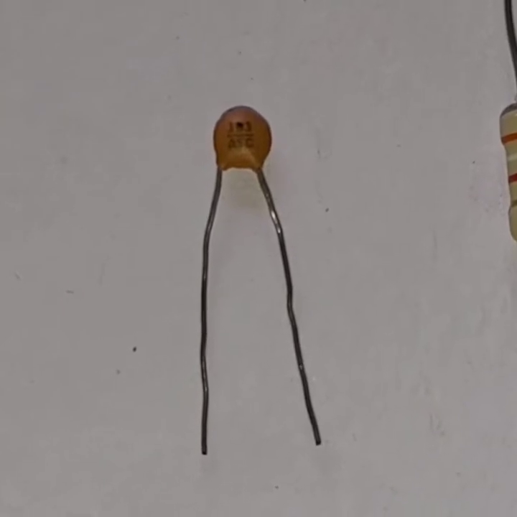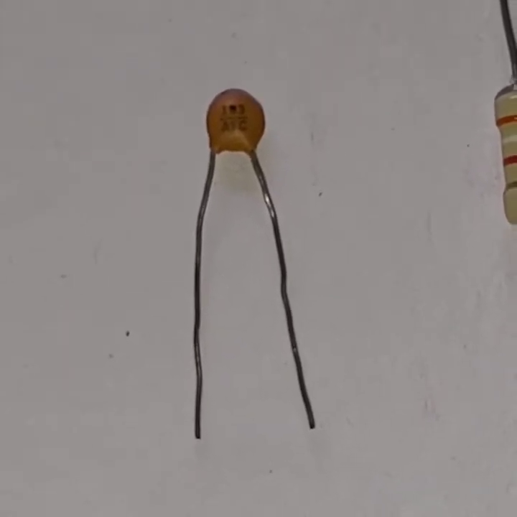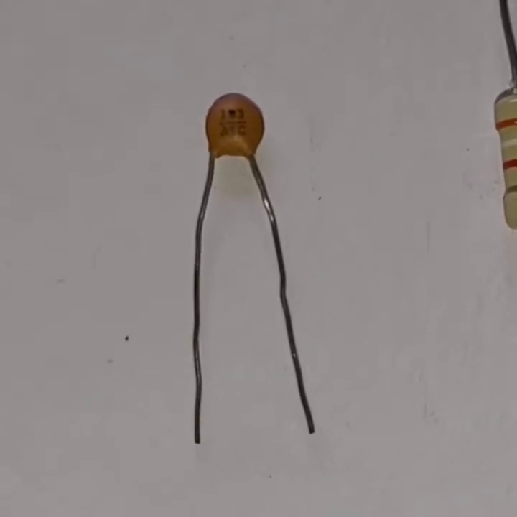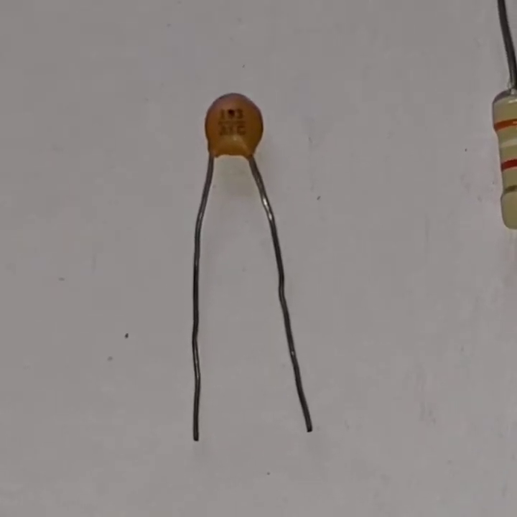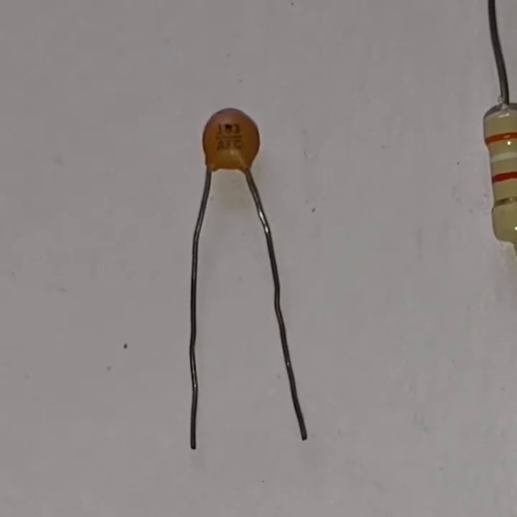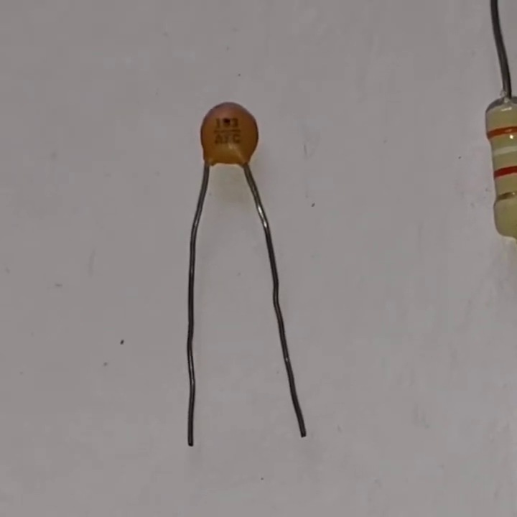Here you can see one code is written on the capacitor, that is 103. So this is the code, and by using this code you will have to evaluate the value of the capacitor in terms of Farad.